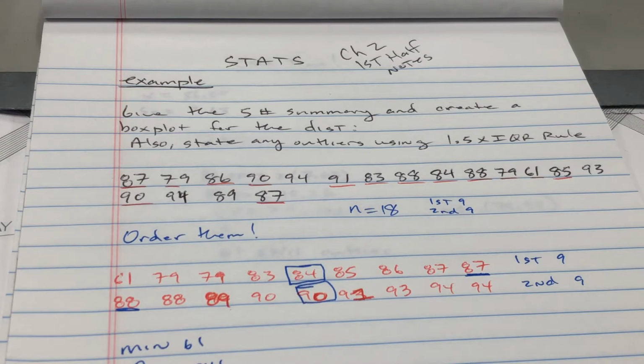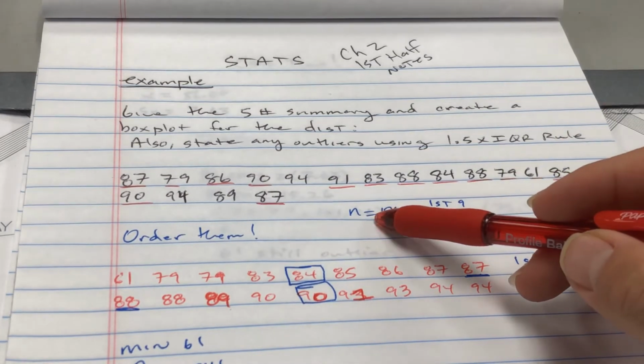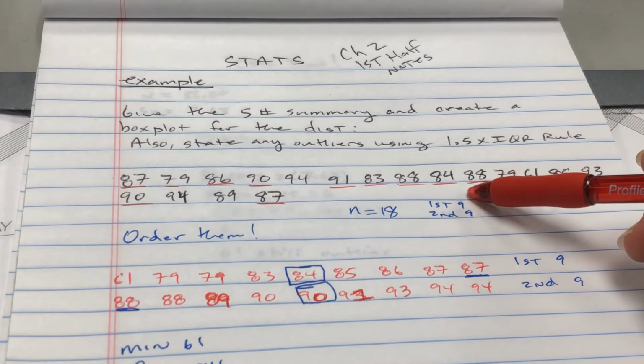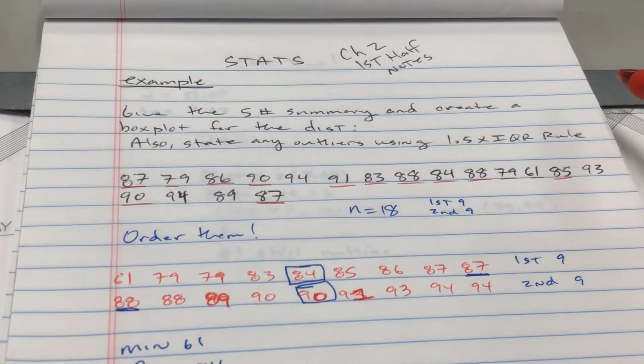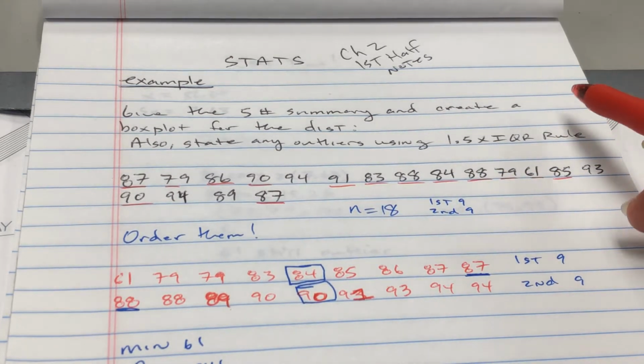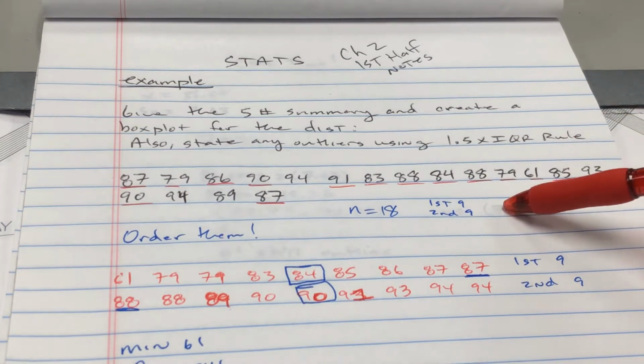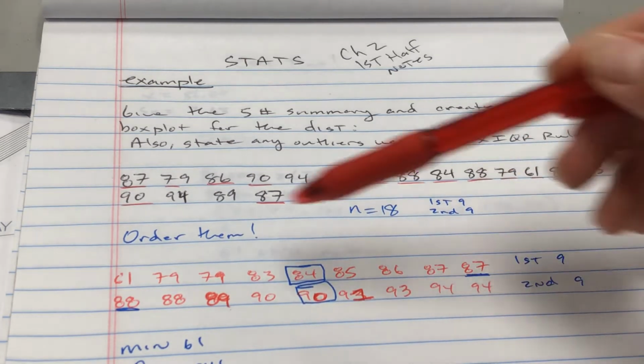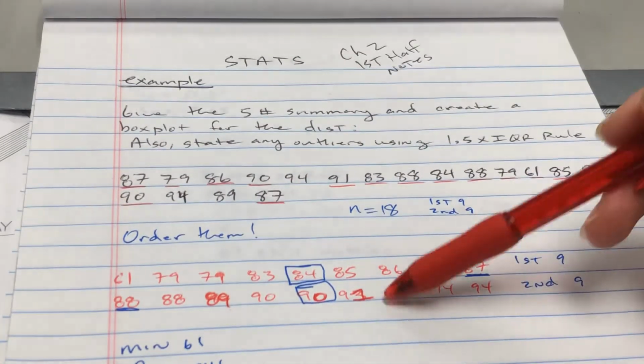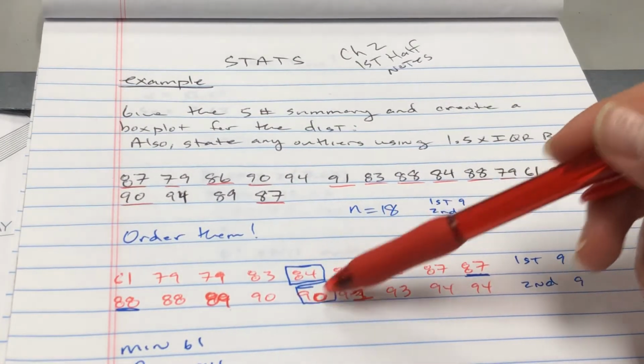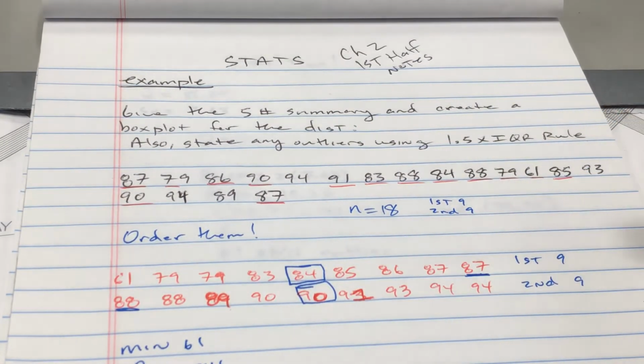So first off, you've got to order them. You've got to put them in order. There are 18 total. 18 total means there's a first 9 and a second 9, so it's not an odd number. So there are 2 that tie for that true middle. When you put them in order, 61 to 94, you can see I skipped 1, 90, 91. Put them in order. I want to see you put them in an order there.